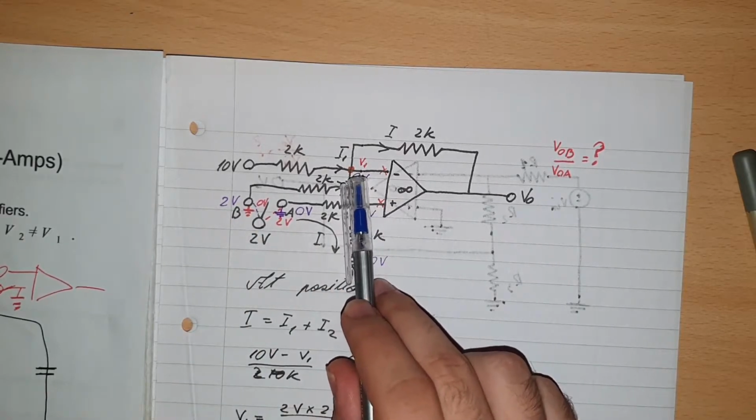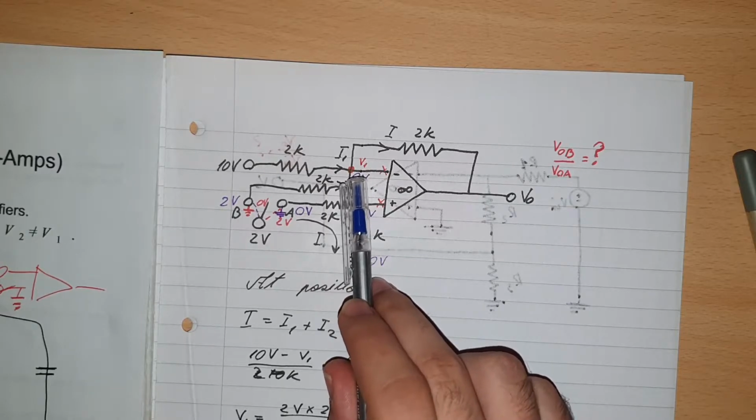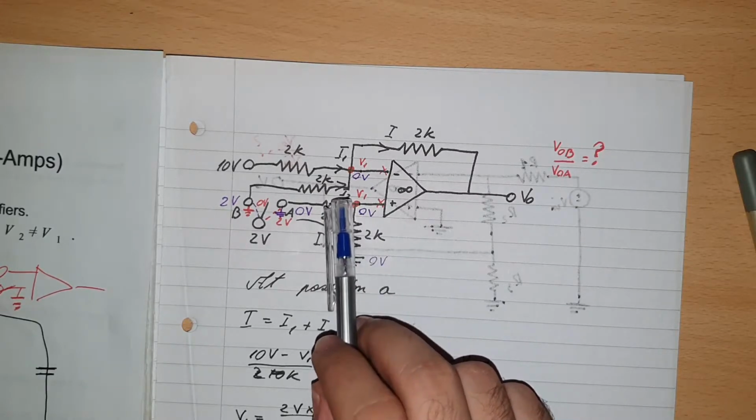Because again, remember that in the amplifiers, this node here, the common node, will have voltage going through it anyway.